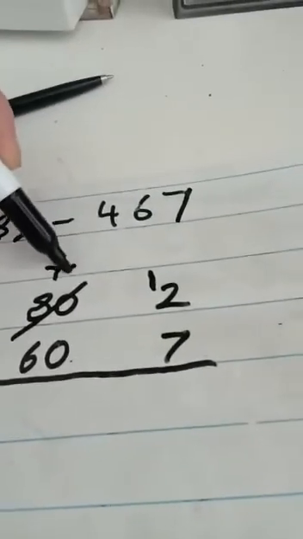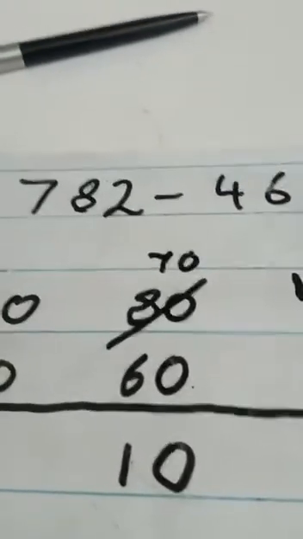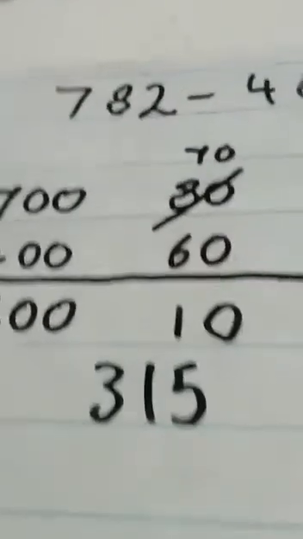Because we take 10 away, it becomes 70. 12 take away 7 is 5. 70 take away 60 is 10. And 700 take away 400, we can do that. It's 300. So we've got 300, 10, 5. Put that back together again. It's 315. Okay.